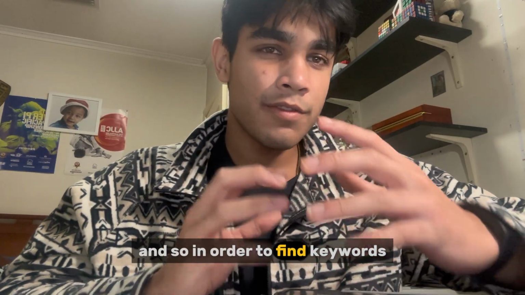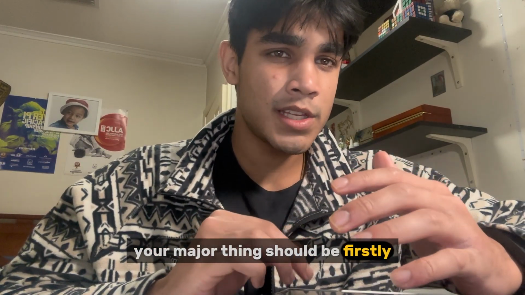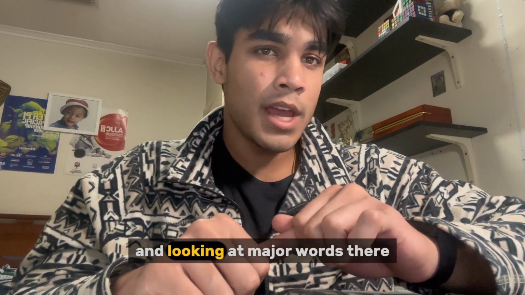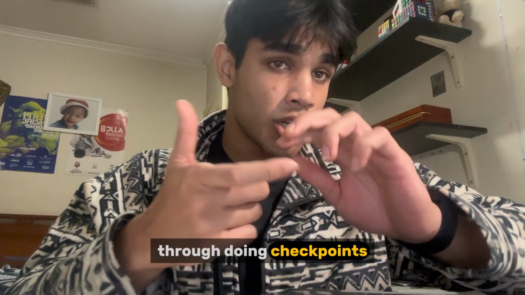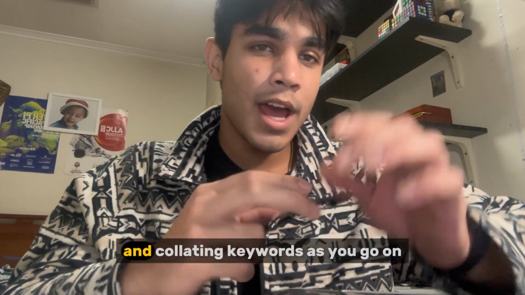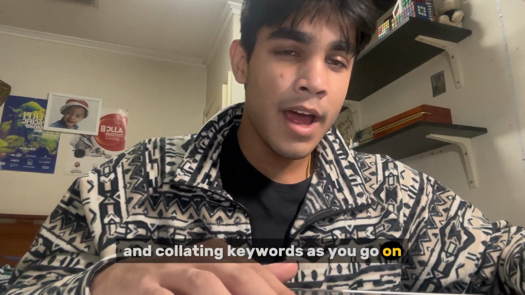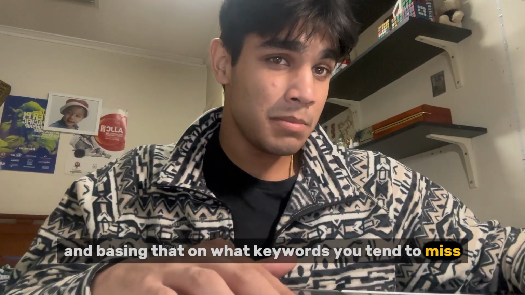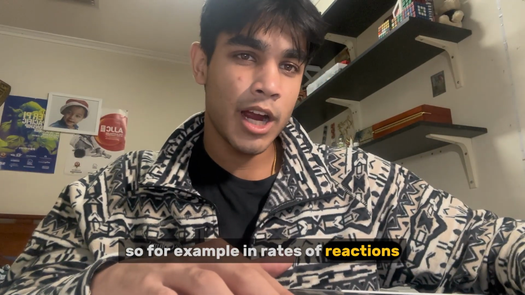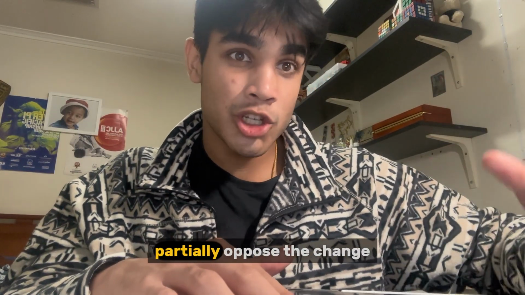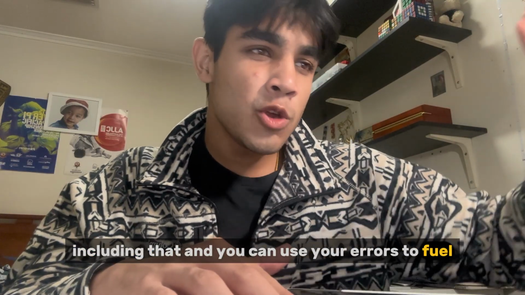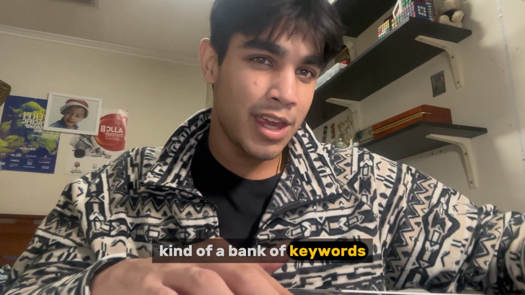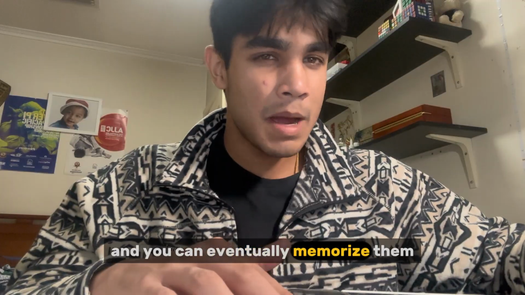And so in order to find keywords, your major thing should be firstly going through your textbook and looking at major words there. But my major consolidation advice would really be through doing checkpoints as well as past exams and collating keywords as you go on, basing that on what keywords you tend to miss. So for example, in rates of reactions, if you frequently miss that partially oppose the change, include that. And you can use your errors to fuel a bank of keywords and you can eventually memorize them.